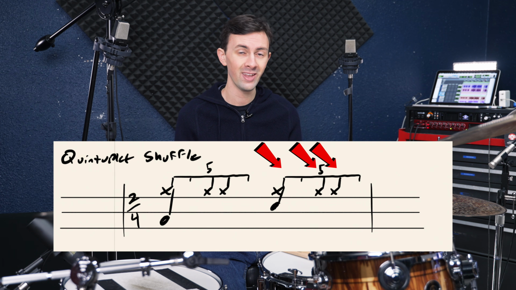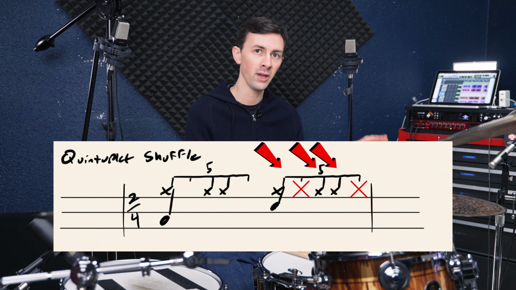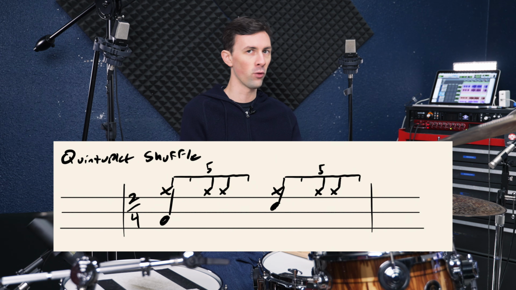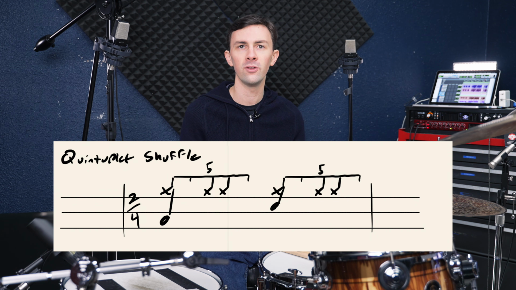Now you're going to see why I'm calling it that here in a second, but the first thing we need to do is create a groove out of quintuplets. And what we're going to do is make a shuffle-like sounding groove by taking the first, third, and fourth quintuplets and leaving out the second and the fifth ones and playing those notes on the hi-hat. So again, we're playing first, third, and fourth quintuplets on the hi-hat, and then we're adding in kick and snare underneath to make it into a groove.